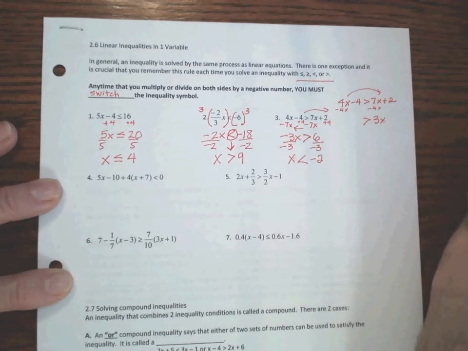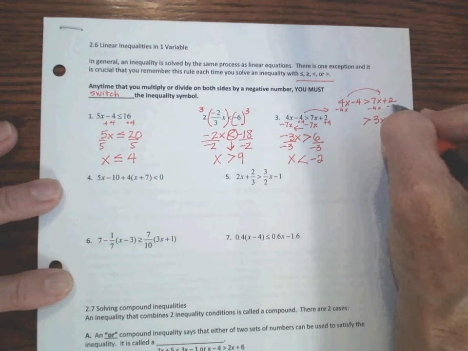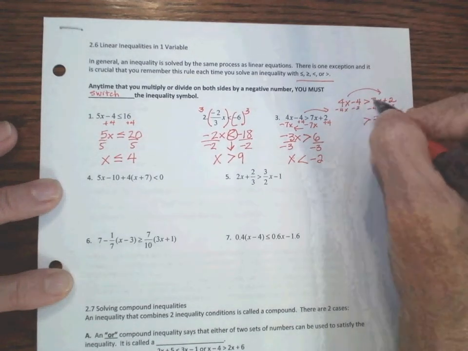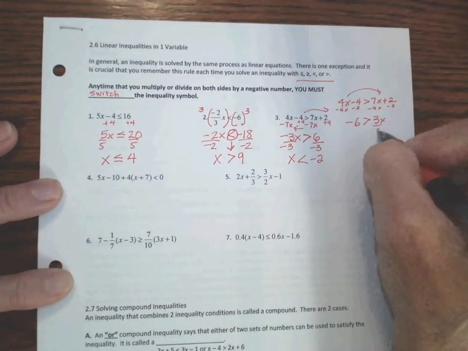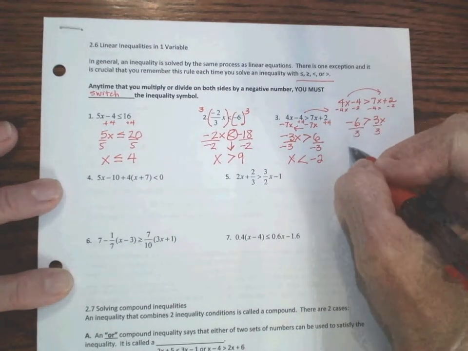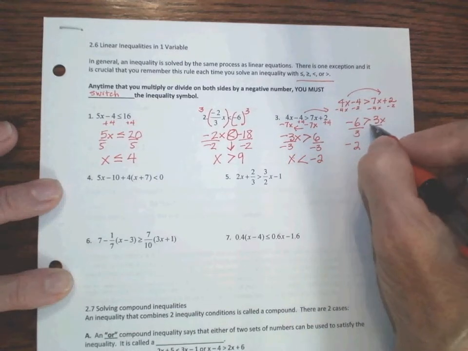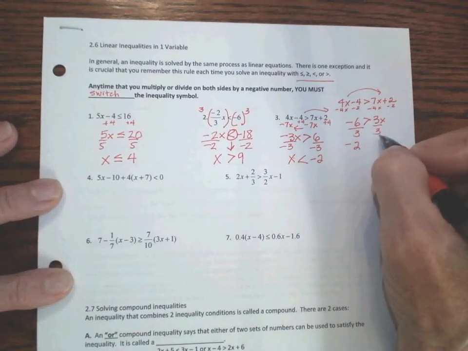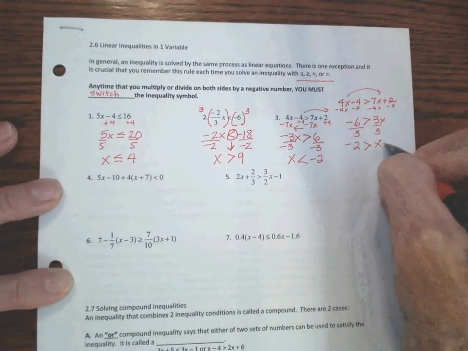If my x's are on the right, then my 2 has to come over. And I'm going to move the numbers to the left, and I'll have negative 6 over here. Now, when I divide by 3, I'm still going to get negative 2, but notice my symbol doesn't flip this time because I didn't divide by a negative. My symbol's still going to point that way, but my x is on the right-hand side.